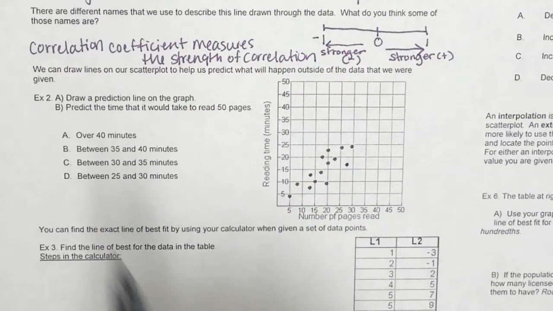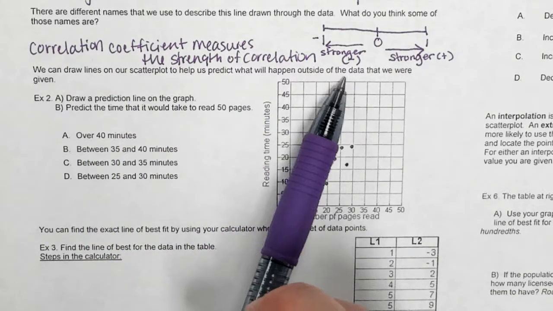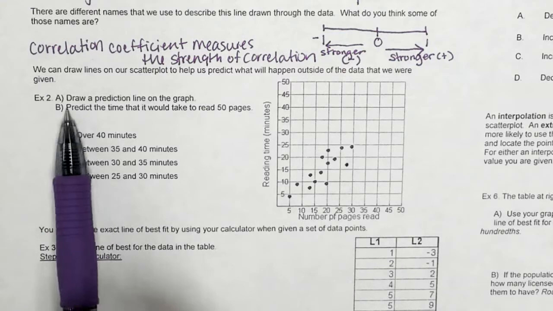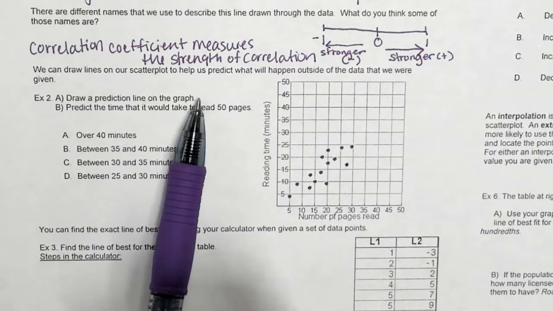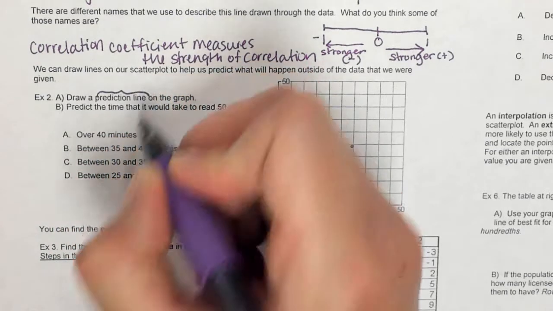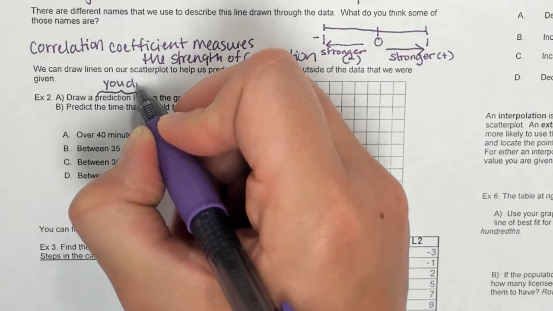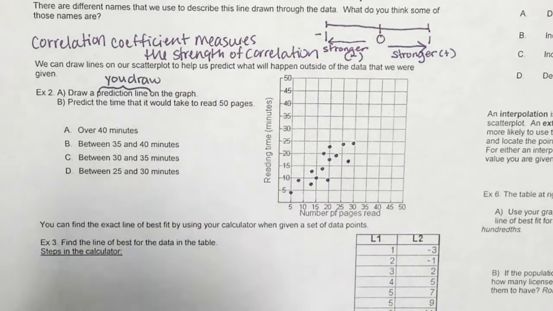So down here, it says that we can draw lines on our scatter plot to help us predict what will happen outside of the data that we are given. Draw a prediction line on the graph. Whenever you see the word prediction line, that is something that you yourself are physically drawing. So you draw a prediction line, or sometimes it's called a trend line. Okay? And when you do that, you're going to line up your ruler as best you can. You're going to want to make sure you hit 2 points that you think best represent the data.